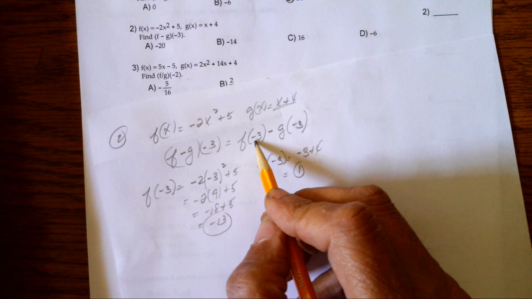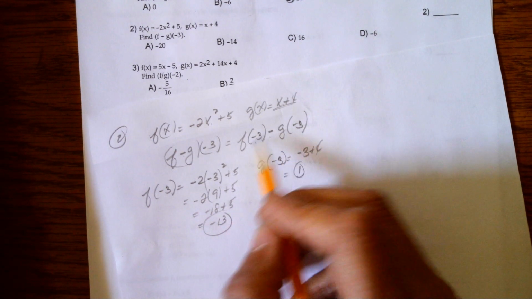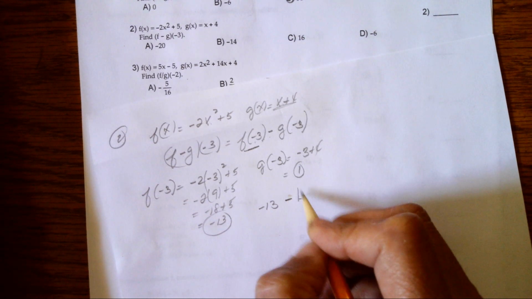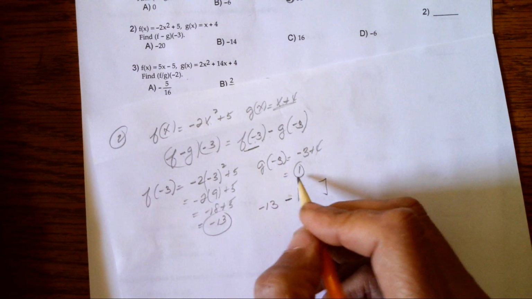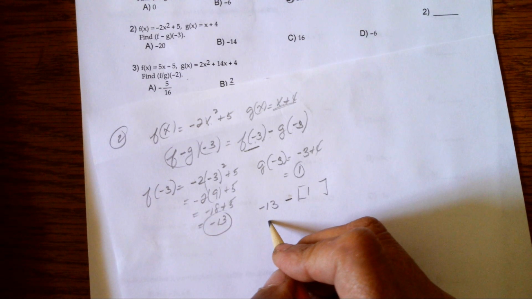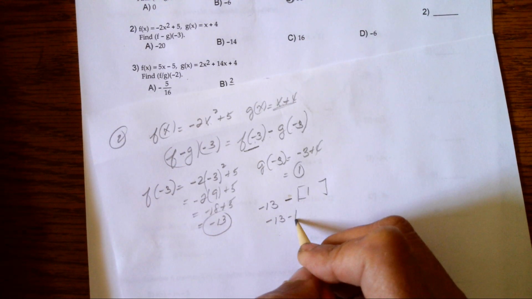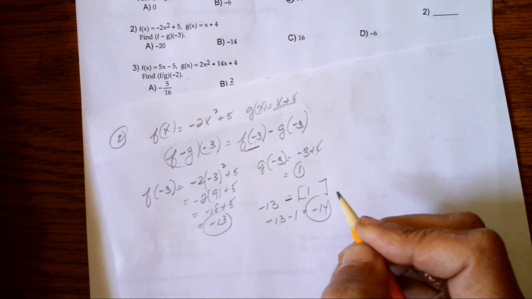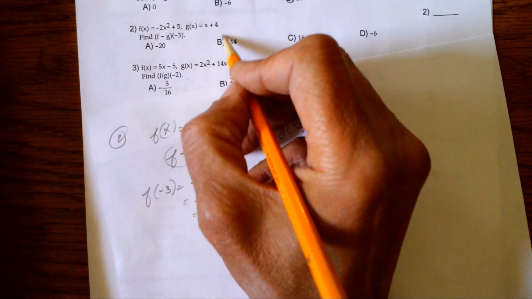So f of negative 3 minus g of negative 3. F of minus 3 was a minus 13, minus whatever g of minus 3 was, that was 1. So this is a minus 13 minus 1 combined. A minus and a minus is a minus. Minus 14. Letter B.